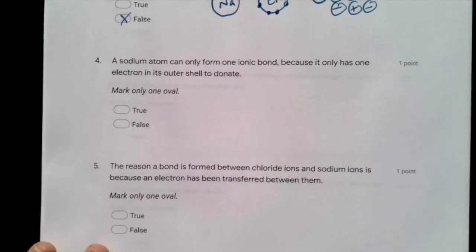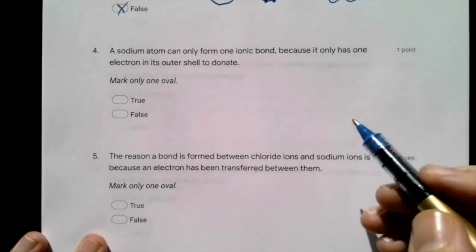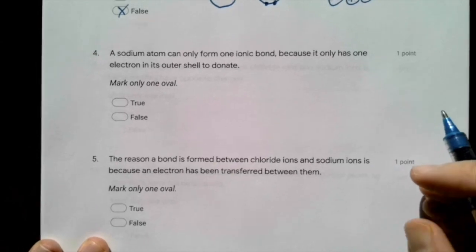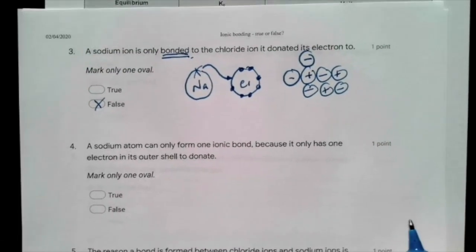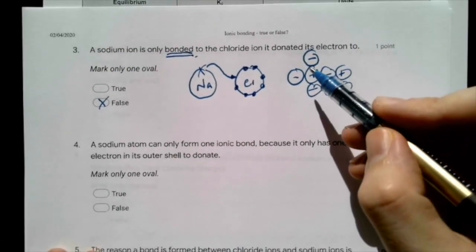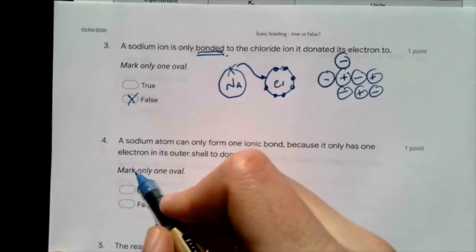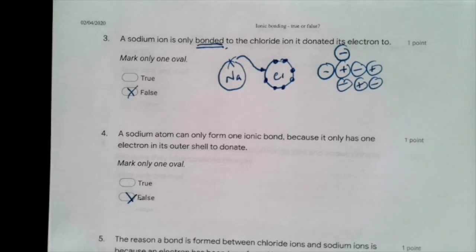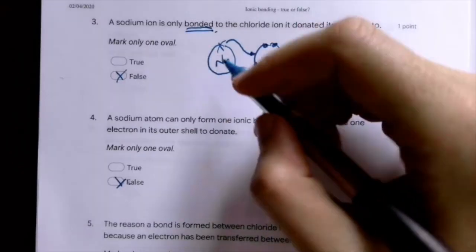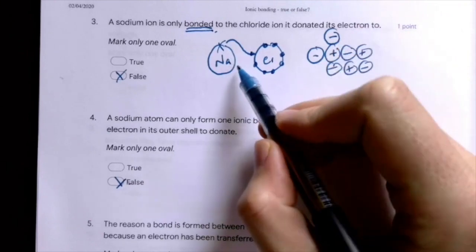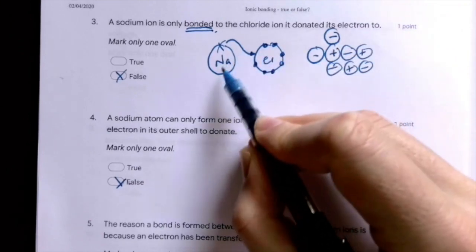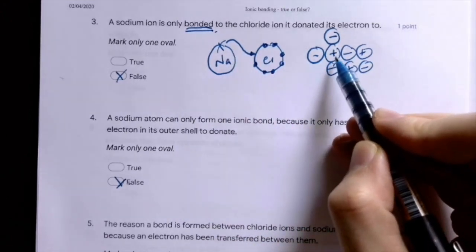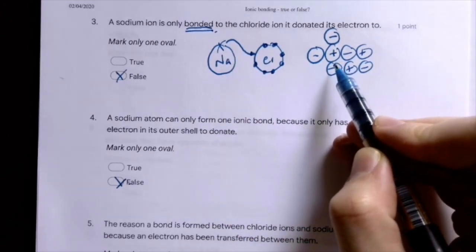A sodium atom can only form one ionic bond because it only has one electron in its outer shell to donate. Well, if we look at the answer to the previous question, we can now tell that that is, of course, going to be false. So the problem is thinking that this here shows the bond. This isn't the bond. This is just how the ions in the bond are formed. The attraction between the positive and negative ions, that's the bond.